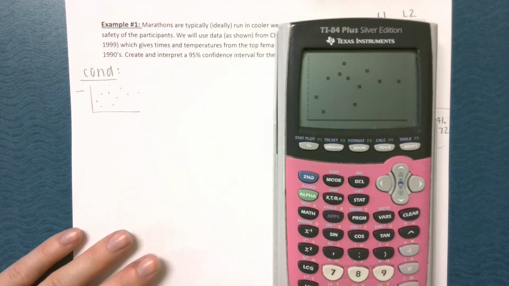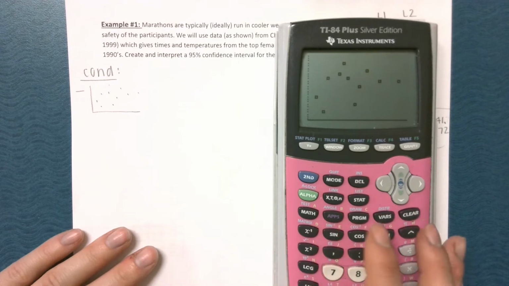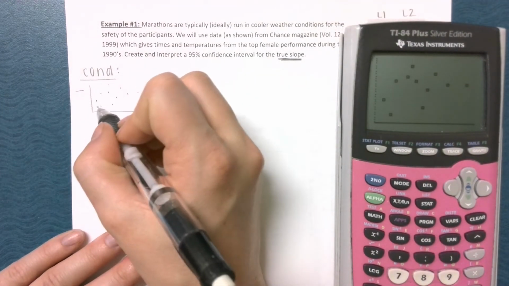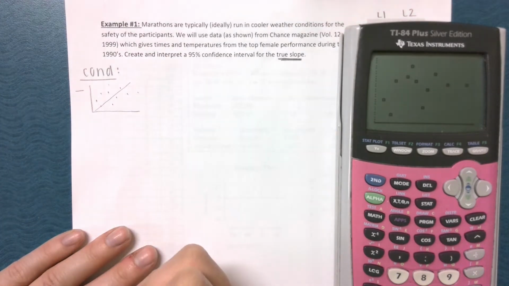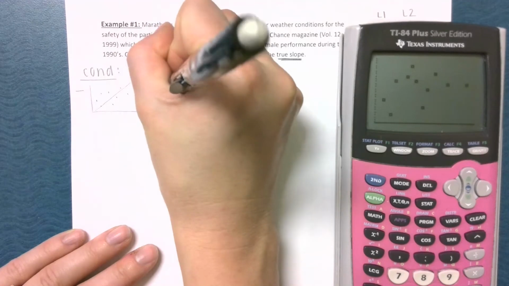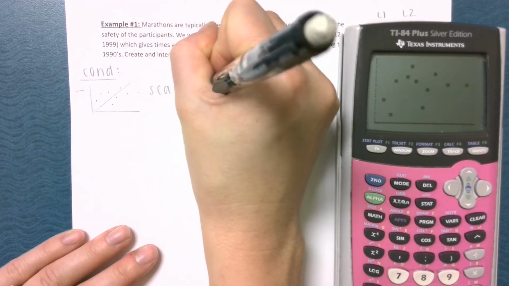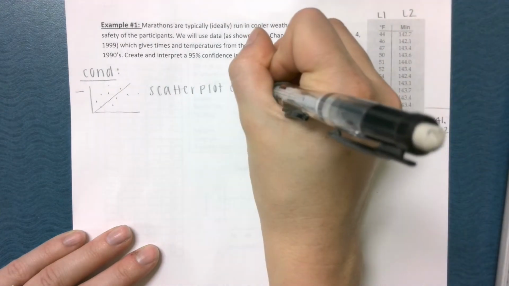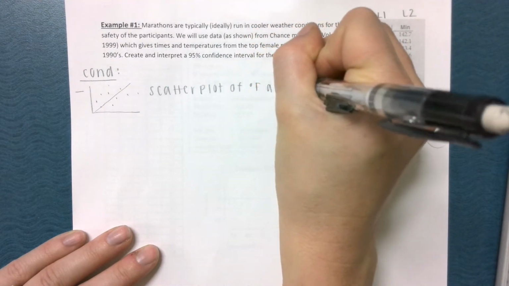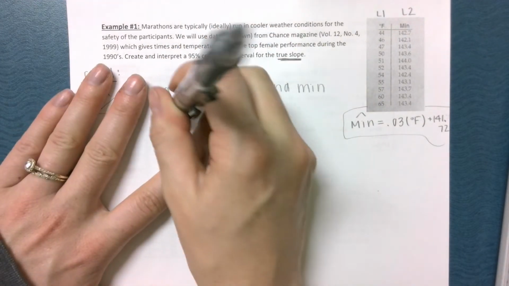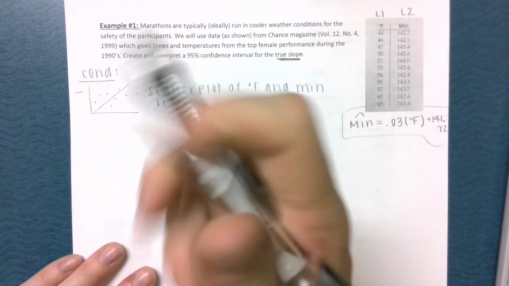Okay, to me the data is looking just kind of all over the place. I'm not really seeing much of form here, but if I had to choose, I guess I would agree that this is somewhat linear. So I'm going to say the scatter plot of degrees and minutes is, instead of just saying linear, I'm going to say roughly linear.